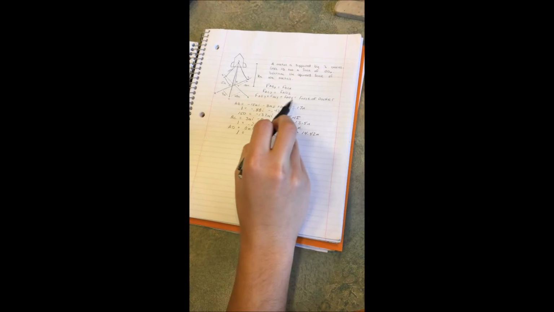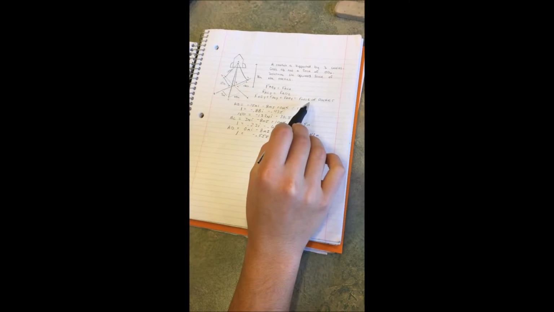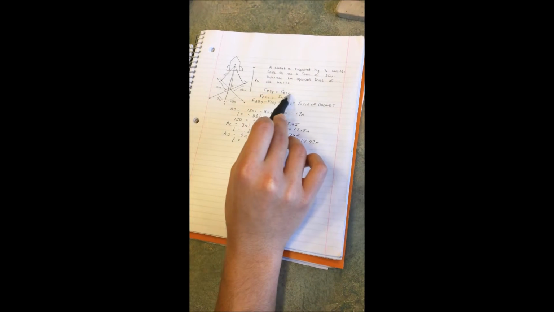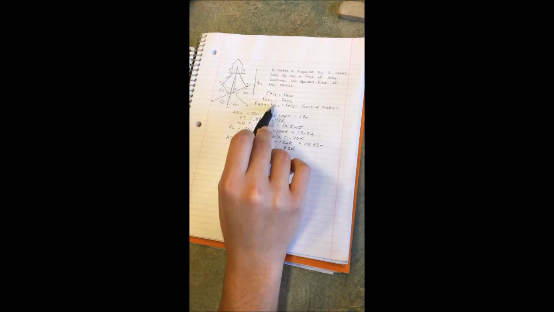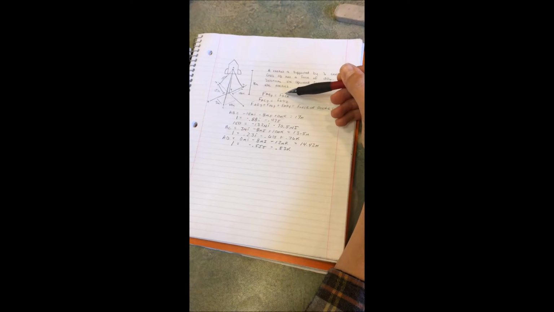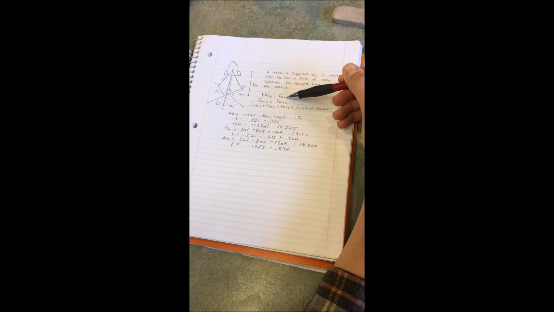In order to find all the Y values to get the upward force of the rocket, we're going to use the equations that we made up here. Force AB in the X direction is equal to force AC in the X direction.